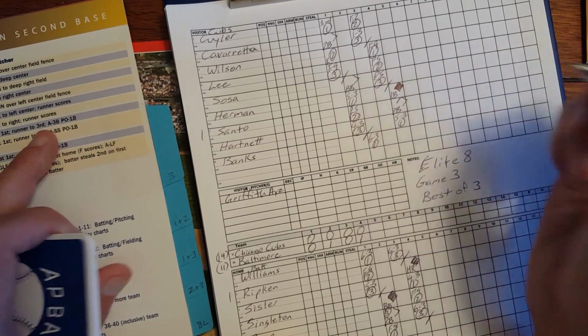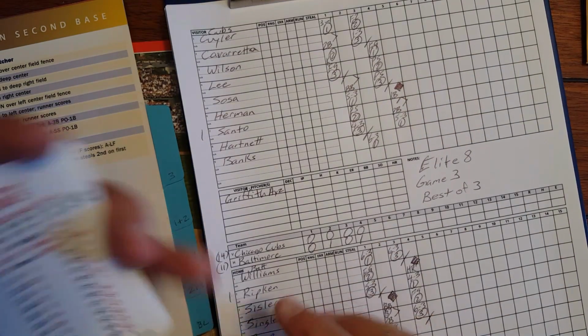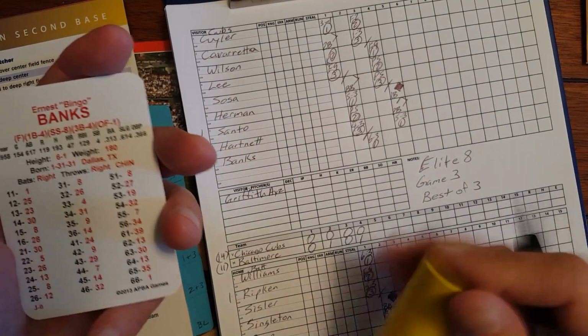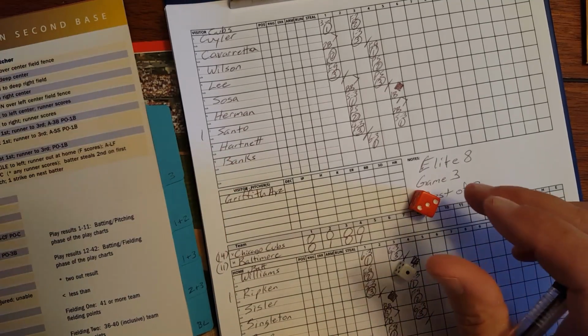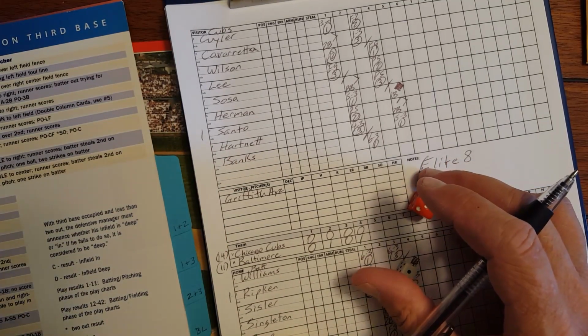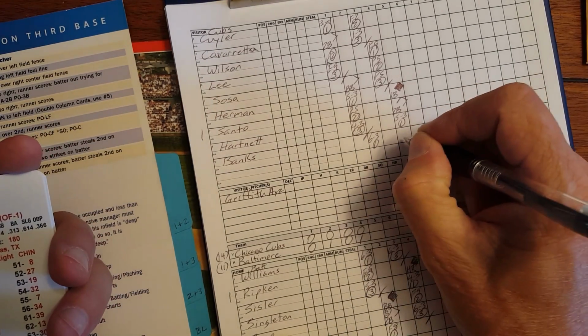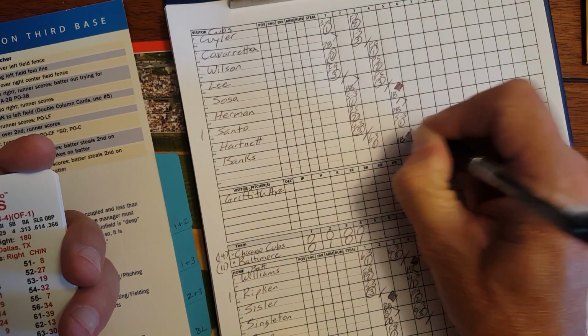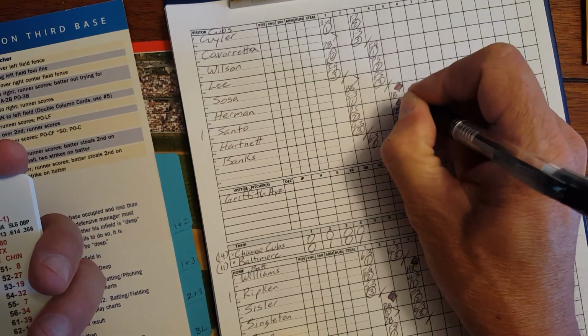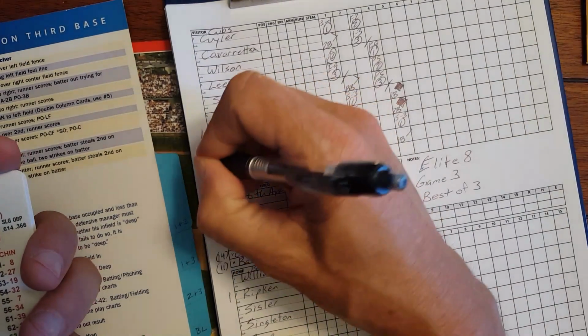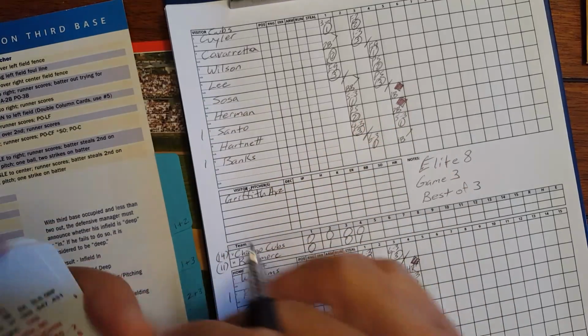But Santo will move to third. One away, man on third. 31 is an 8. And that is a single for Ernie Banks. And Santo will score. RBI single for Banks. Makes it a tie ball game.